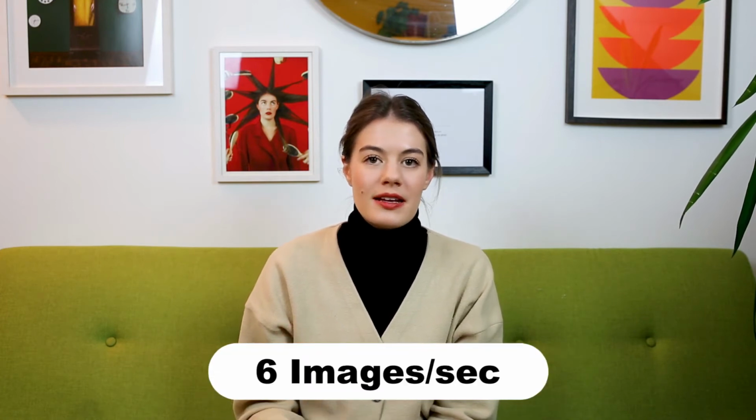If you want to have a really rough style so that the viewer actually sees the single photos a little bit, you can have like 6 images per second. So just think about how many images per second you want to have, and then when you're shooting you can actually calculate a little bit how many images you need from going from point A to point B.